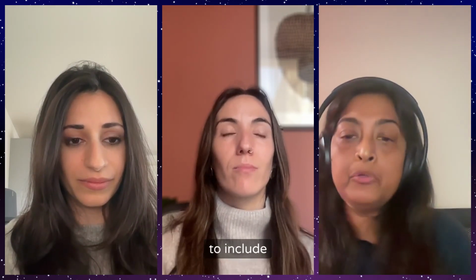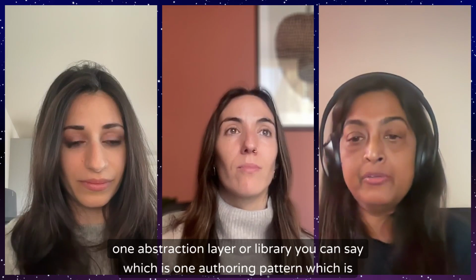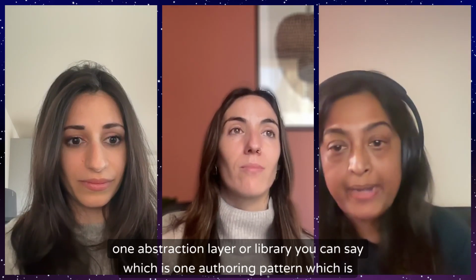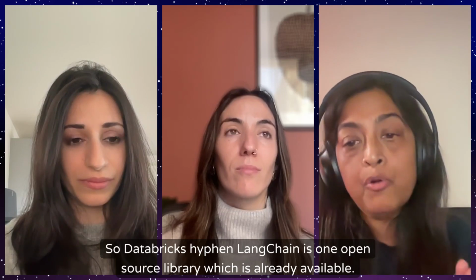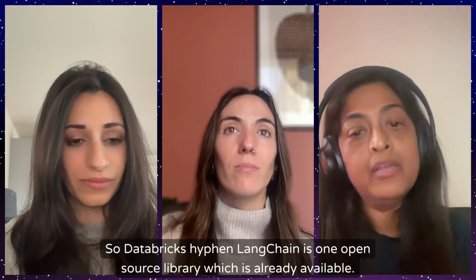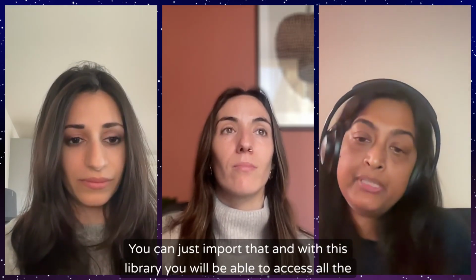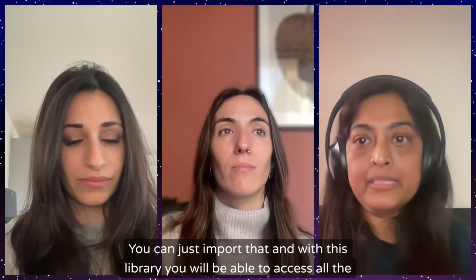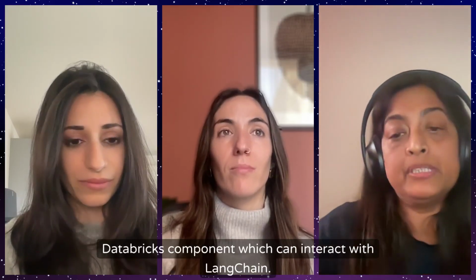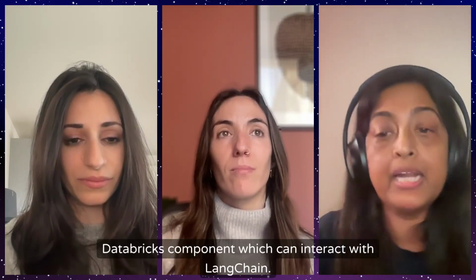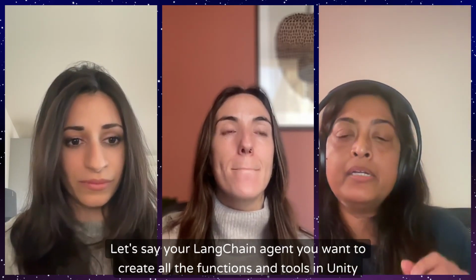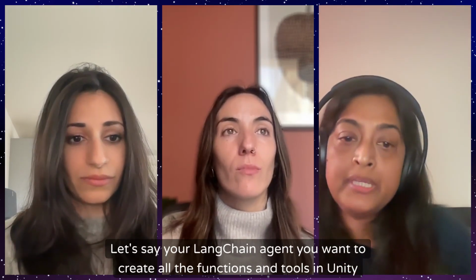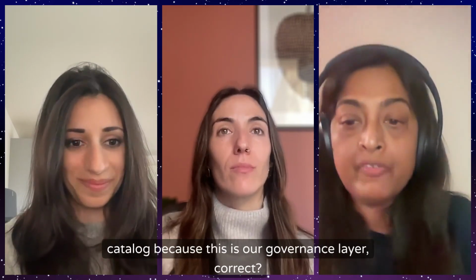The only thing you have to include is one abstraction layer, or library, which is one authoring pattern, and that is Databricks LangChain. Databricks-LangChain is an open source library which is already available. You can just import it, and with this library, you will be able to access all the Databricks components which can interact with LangChain. Let's say for your LangChain agent, you want to create all the functions and tools in Unity Catalog, because this is our governance layer, correct?